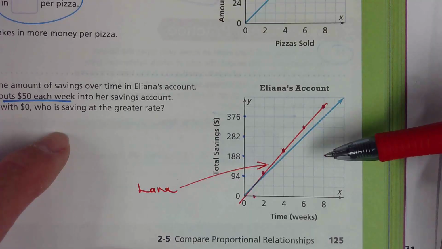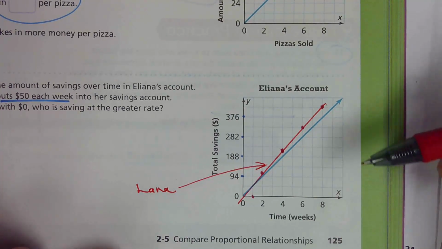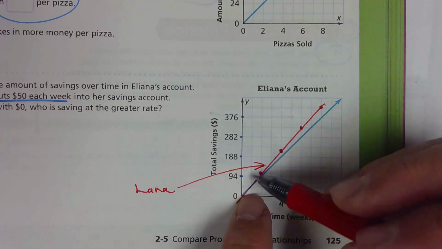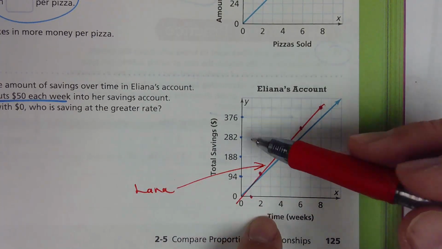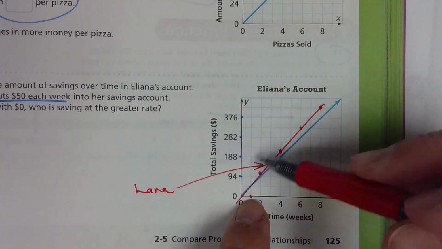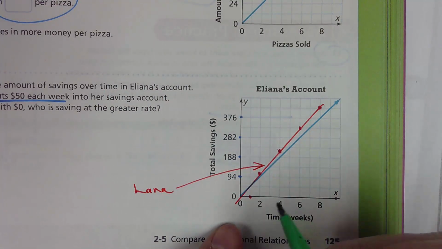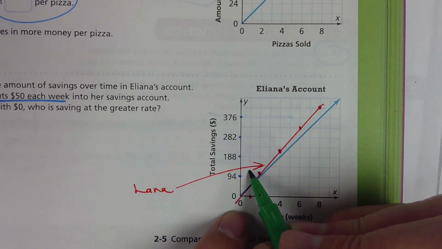So who is saving more over time? Each week, Lana is. So when you look at a graph, the steeper the line, the greater the rise. And if we're talking about money, that means more money in. So imagine, let's say her graph looked like this. Let me just do a different color here. Let's say there was a third person, and they were putting in, let's say, $100 a week. So here's 1 week, and 100 would be right about there.